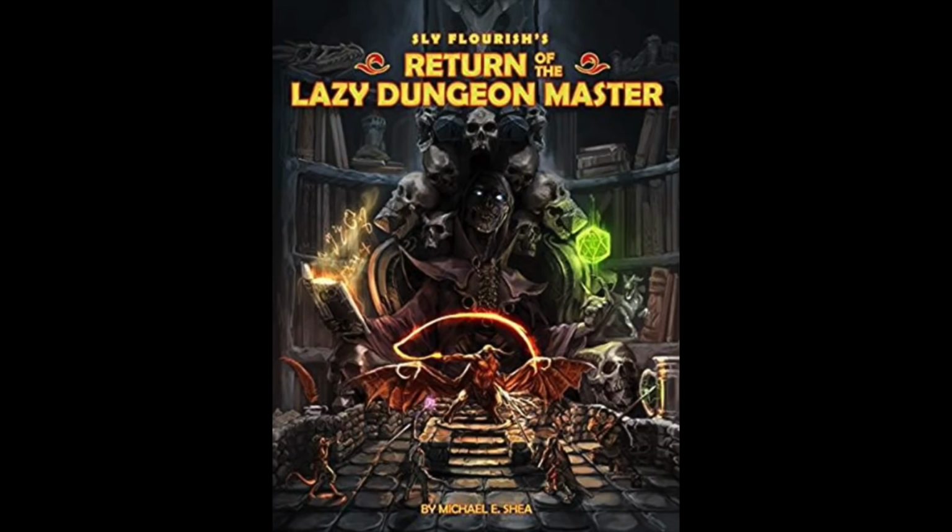I'm a huge fan of Sly Flourish and his book Return of the Lazy Dungeon Master, and recently on his website, linked to below, he introduced a new rule. It is a new concept. I absolutely love it. It's called cinematic advantage, and it's a way to replace flanking altogether.